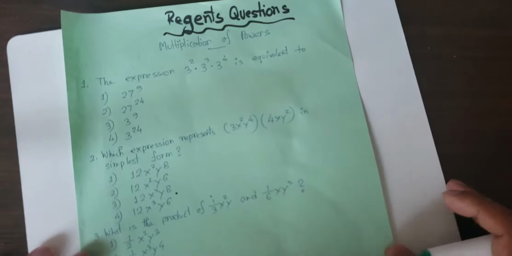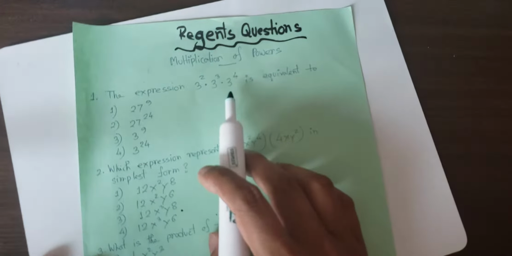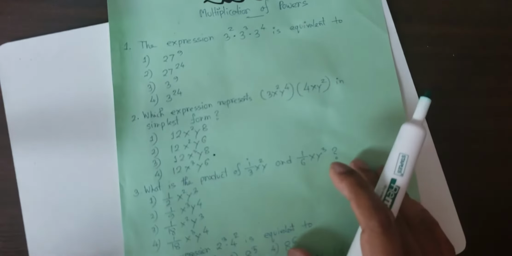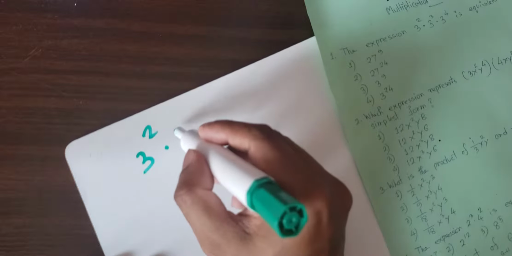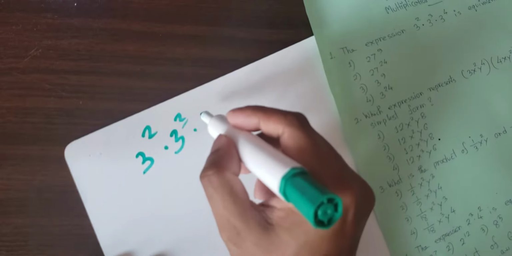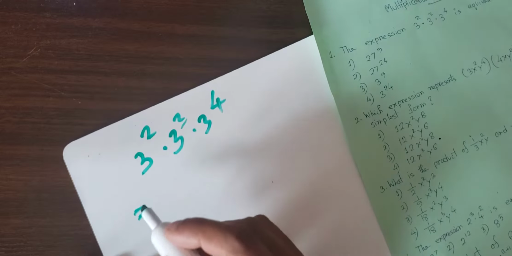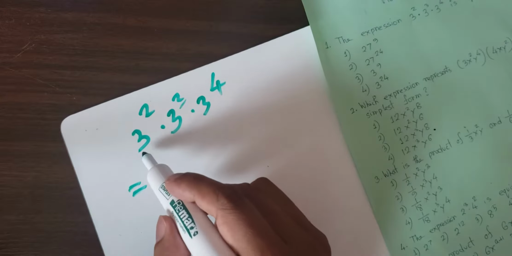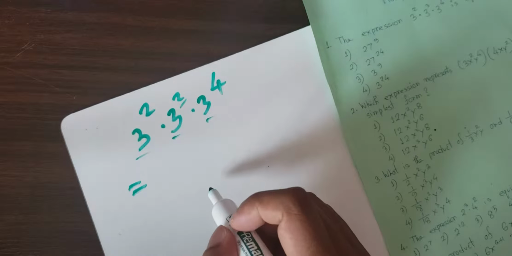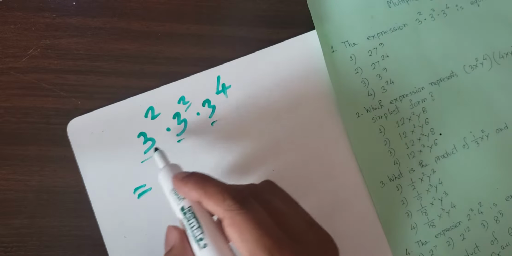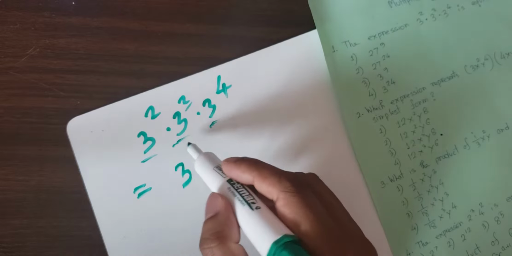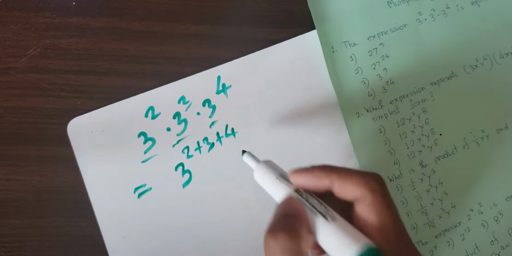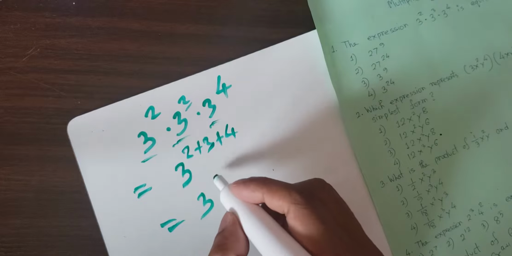The question says the expression 3 squared times 3 to the power 3 times 3 to the power 4 is equivalent to what? Alright, so let's write this question quickly first. So you have 3 squared times 3 cubed and 3 to the 4. I think you all know the basic concept that if you have the same base, you can just add the powers. If you look at the base, it's just 3. That means you can just add the powers. So 2 plus 3 plus 4, which is 3 to the power 9.